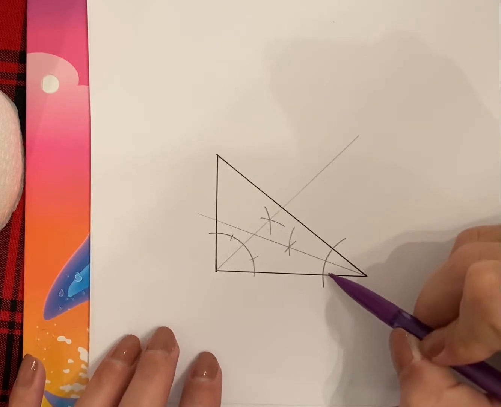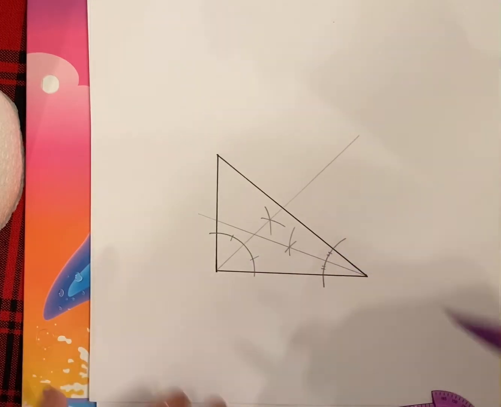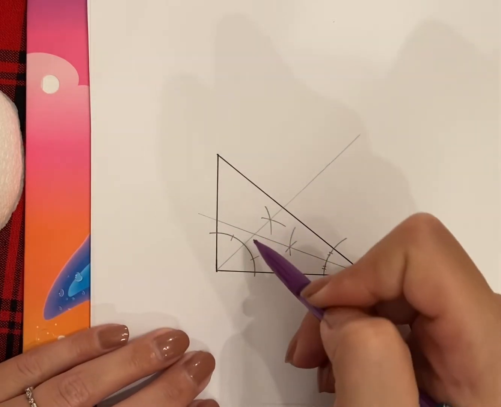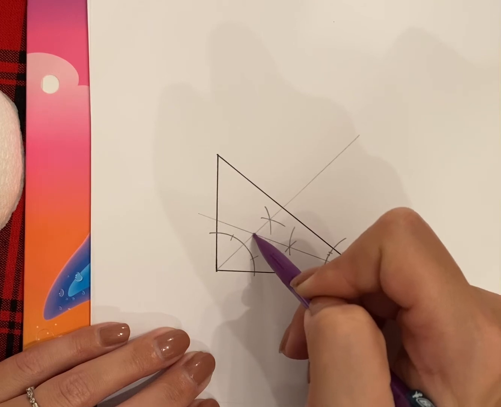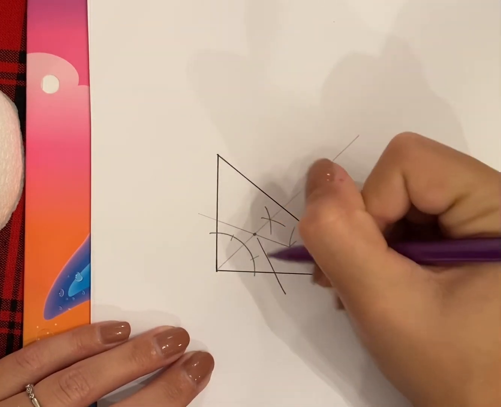These are obviously not the same as those, so I'm going to put two tick marks over here, meaning these two are congruent to each other. Where my angle bisectors cross paths creates the incenter of the triangle. This is the incenter.